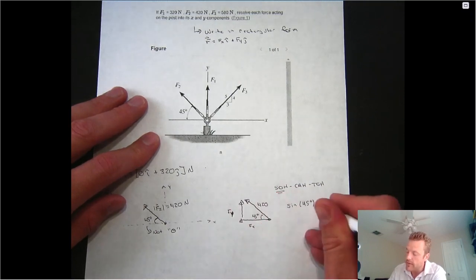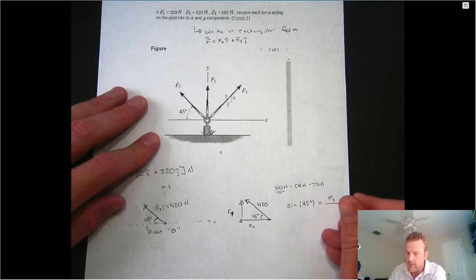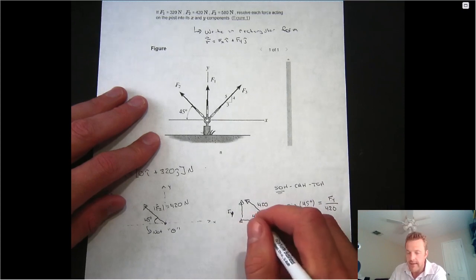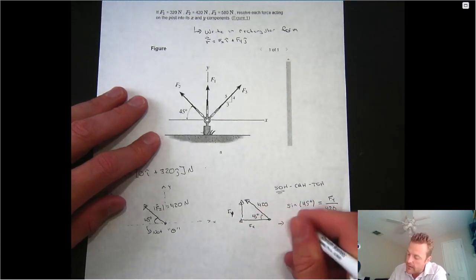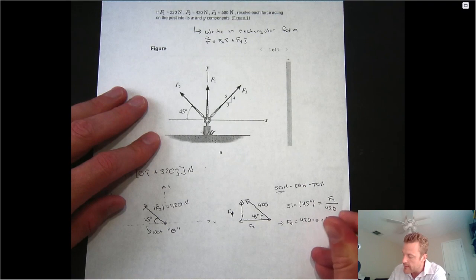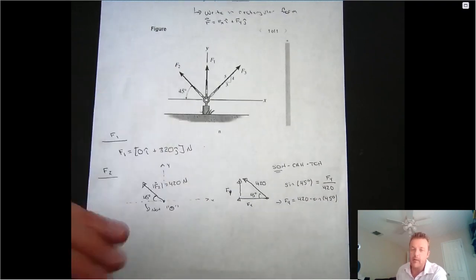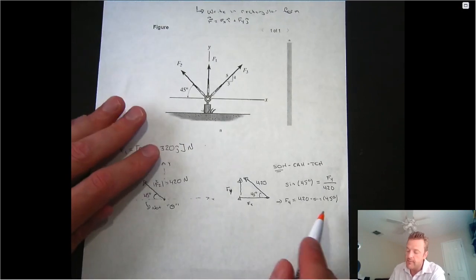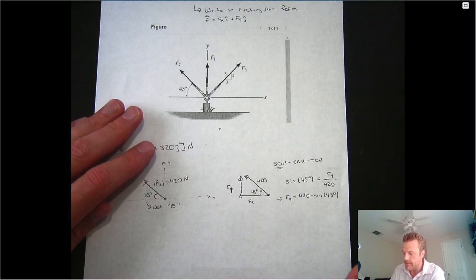Sine of 45 is the ratio of the opposite side length, which corresponds to the magnitude of the y component, divided by the hypotenuse, where the side length here is modeling the magnitude of the force. So I can compute the y component by taking 420 and multiplying by the sine of 45 degrees. And I will leave that there for now. We'll make the computation eventually. You might remember sine of 45 as root 2 over 2, or about 0.707.